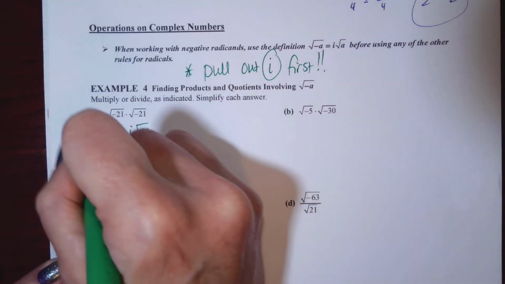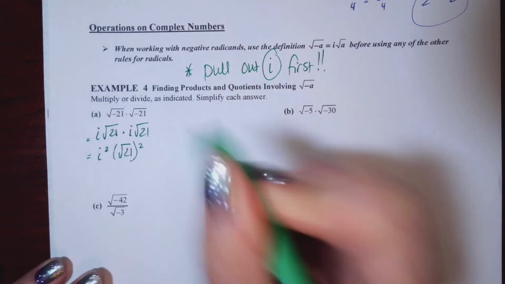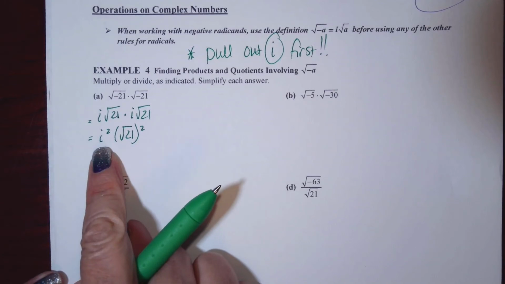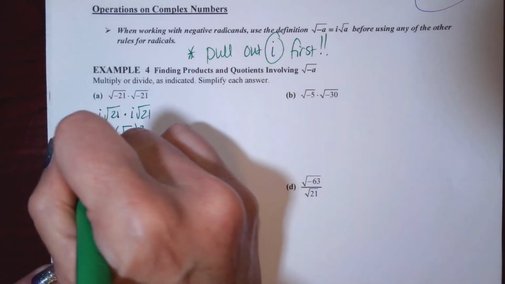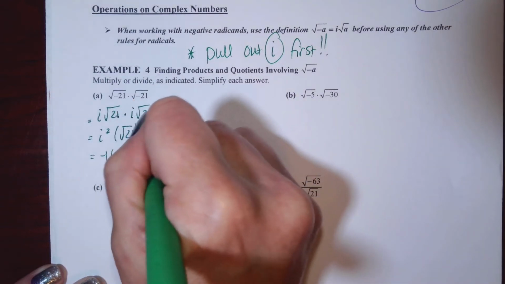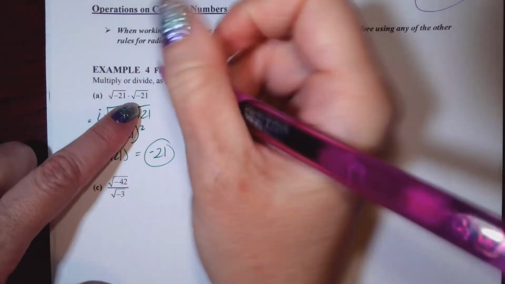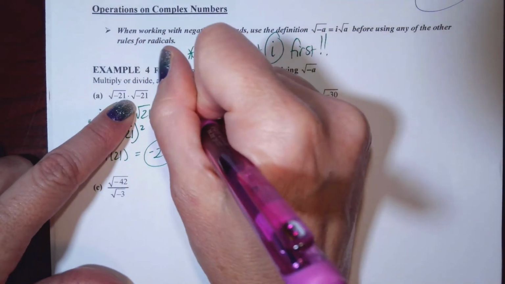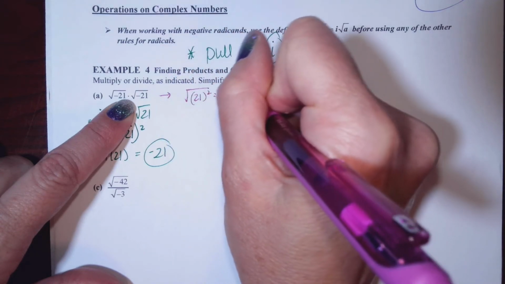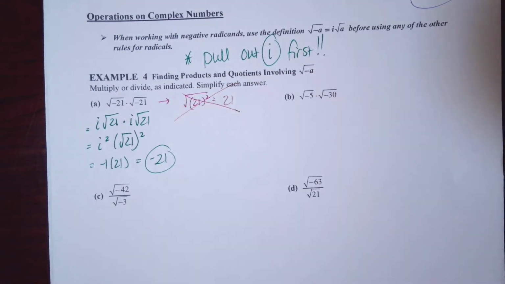Well, i times i is i squared. Square root 21 times square root 21 is square root 21 squared. We never leave an i squared. i squared is equal to -1. Square root of something squared is just that thing, so my result is -21. If I had gone the other way, if I had said, oh, I can multiply that together, negative times a negative is a positive, that would come out as positive 21, not -21. That's wrong.